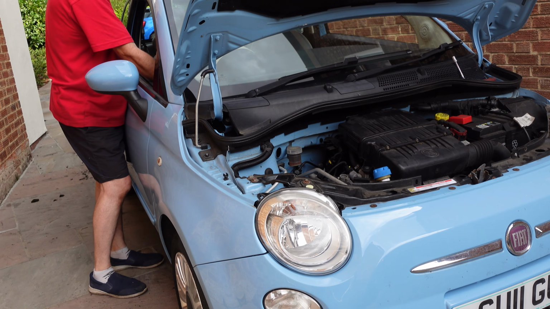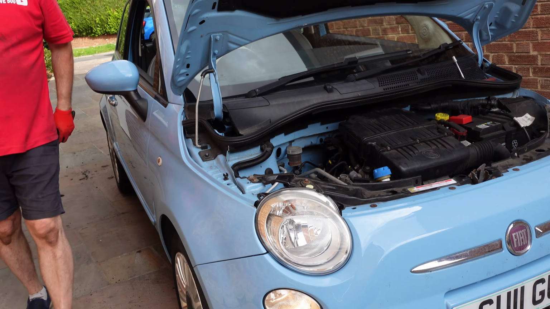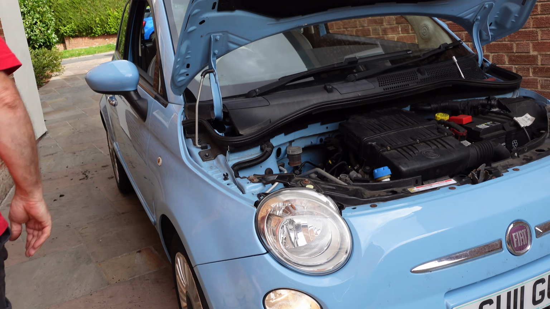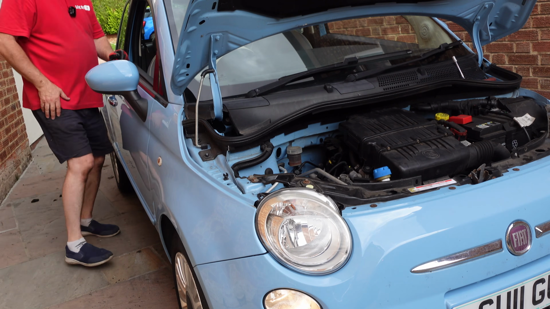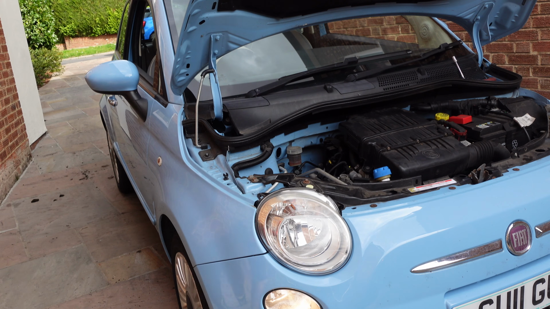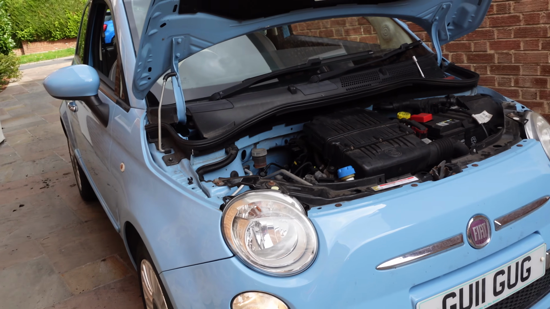And here we go. There you go. Perfect. Make sure there's no errors on the screen. No engine light on or anything like that, which there isn't, so we know all those plug leads are all connected. And that's pretty much it, really.